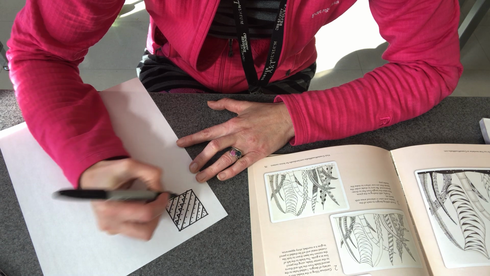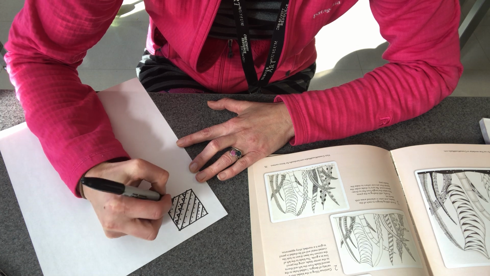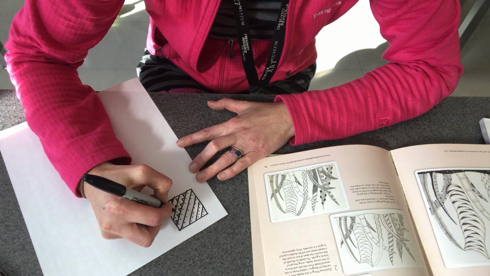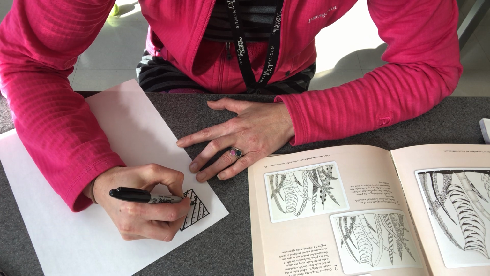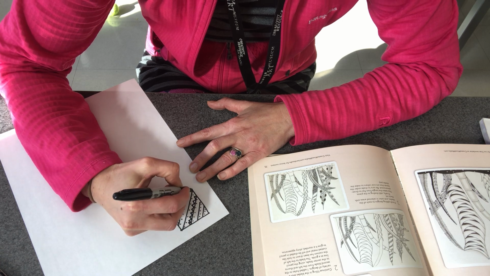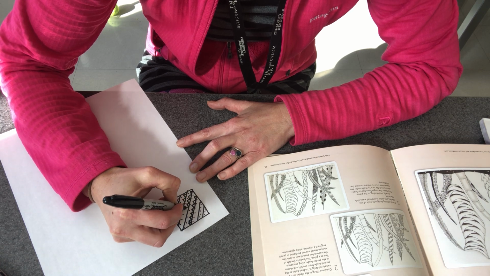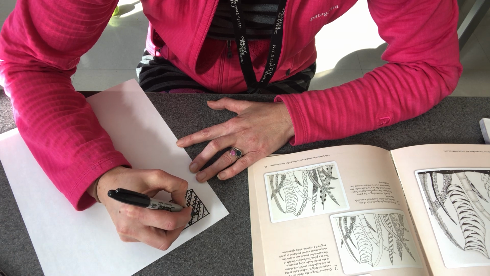So here I've got line, shape, and pattern, okay? I've also got repetition. Those are all things that make up Zentangles, okay?